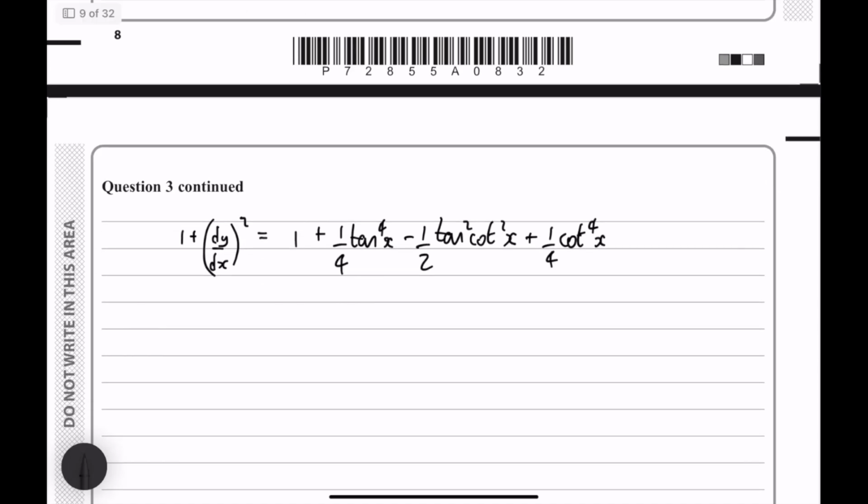So when I do the 1 plus dy by dx squared, what I expect is this negative term here to end up being a positive version of the same thing. And when it looks on the surface like that's weird, how can that add together to give me a positive version of the same thing?